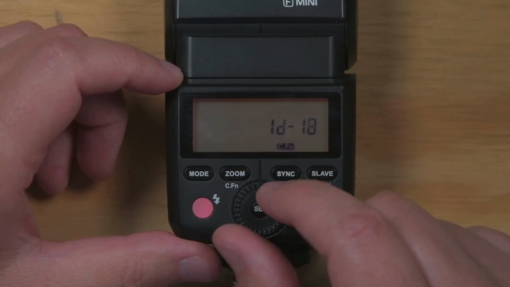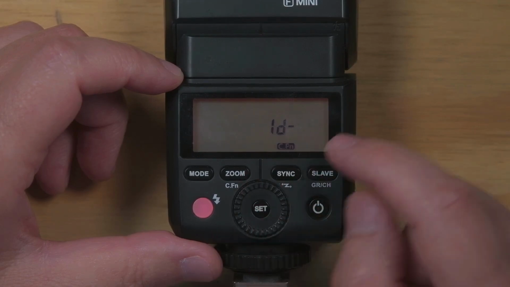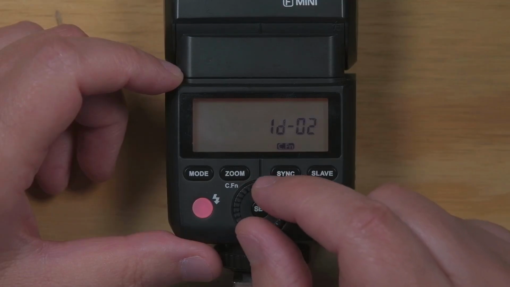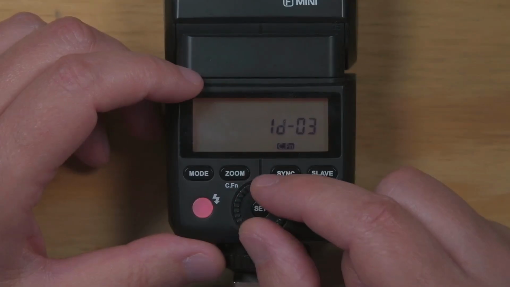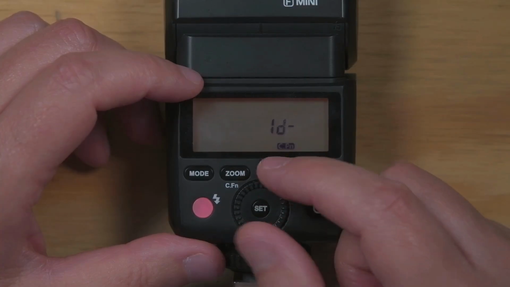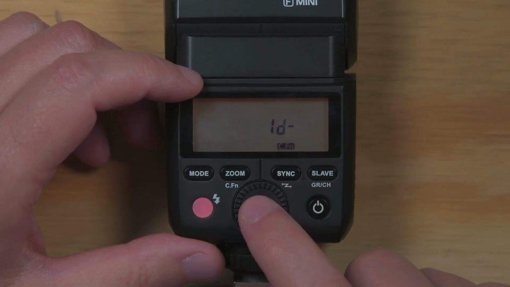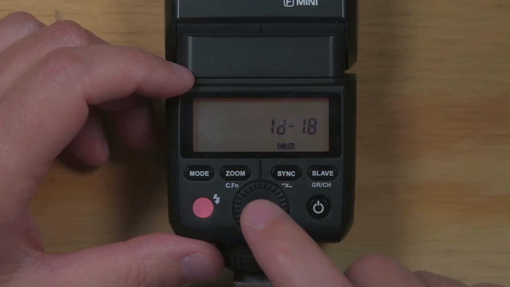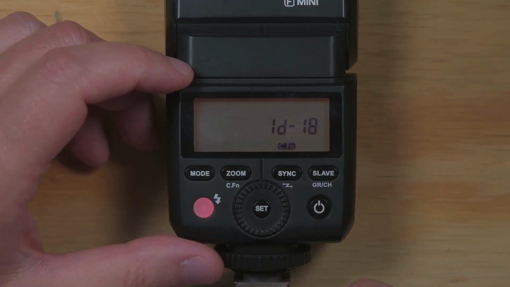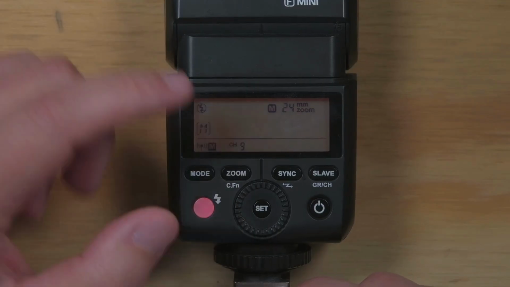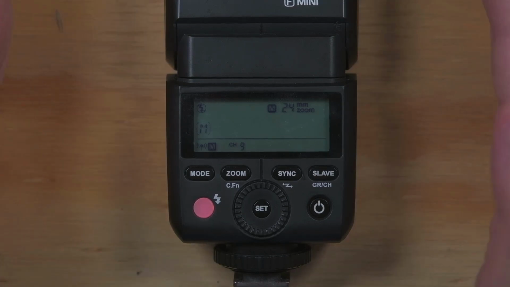We can set it to the number that we're going to use, or we can set it as off, which turns the ID function off. I'm going to set it on number 18, and we press the set button when we see the ID number that we want to use, so we can confirm the selection. We're going to press the zoom button again to return to the regular screen. The flash is now ready in general terms to send orders.